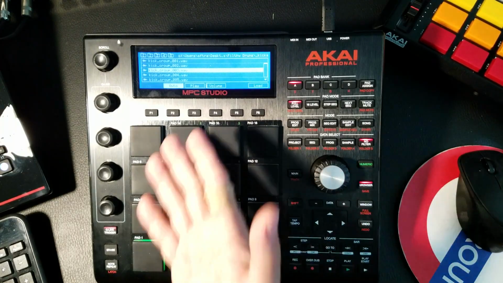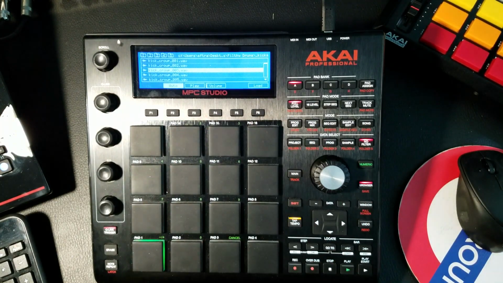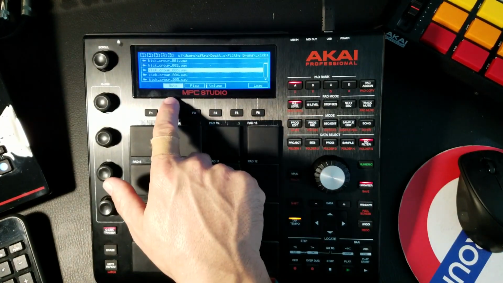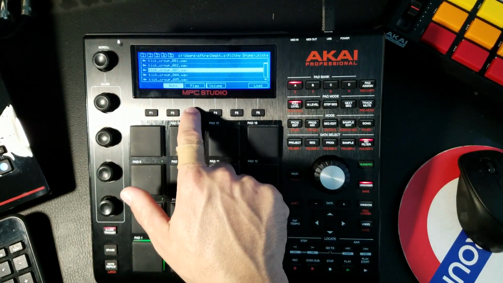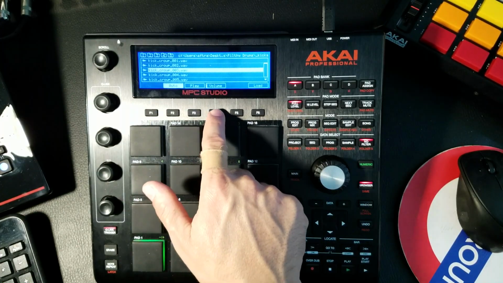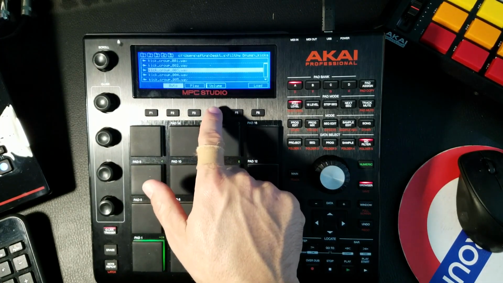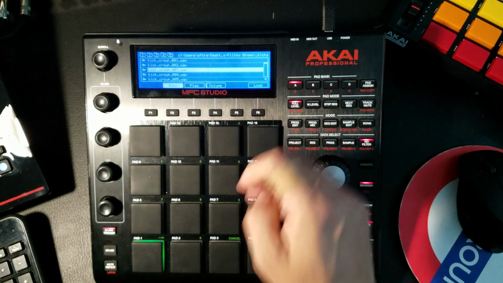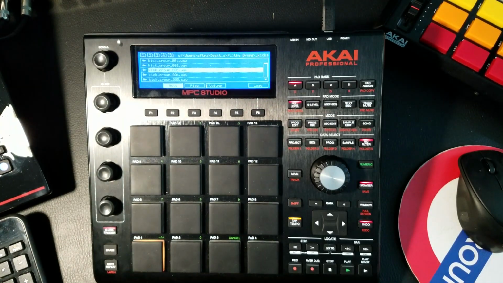So if I want this kick, I'm going to select the pad, make sure it's illuminated, and if you're not hearing any sounds, make sure autoplay is on. You can also click play here to hear it, and this is the preview volume right here. And once your pad is selected, you just click load, and now the sample is on that pad.